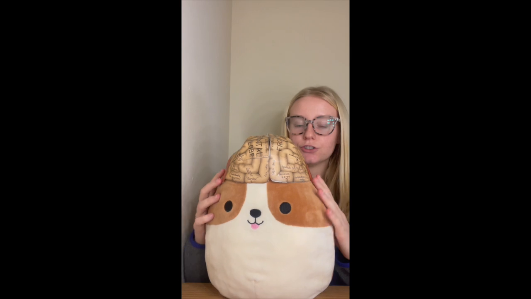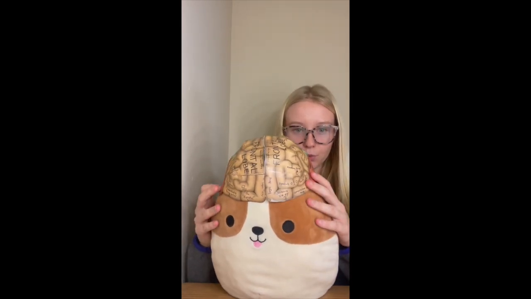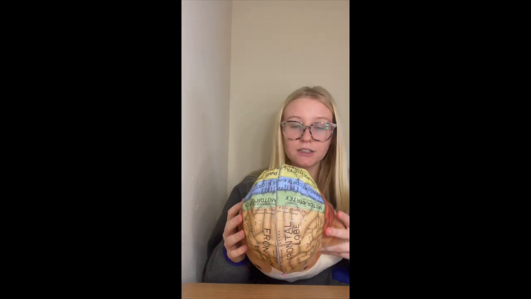So now that we've gone over the lobes, I want to draw our attention to two major communication pathways within the brain that are particularly important. The first one is the corpus callosum, which allows for communication between the right hemisphere and the left hemisphere. It runs right down the brain medially, and it allows these two hemispheres to communicate.